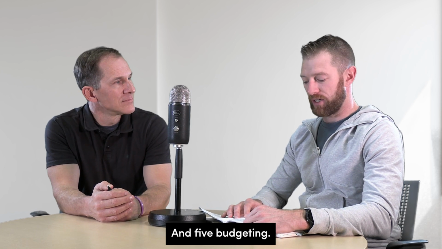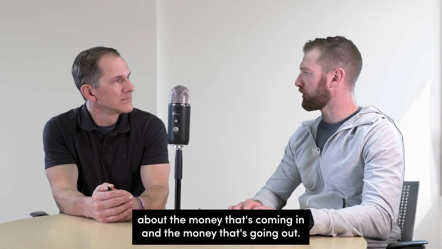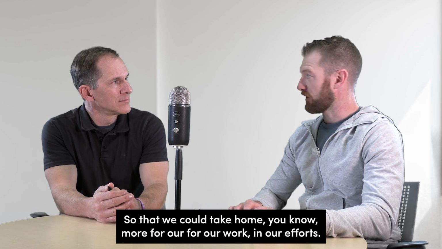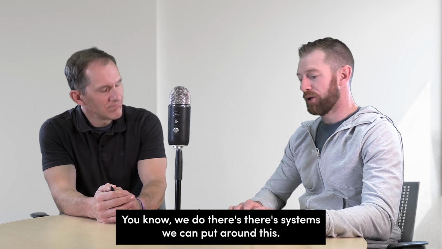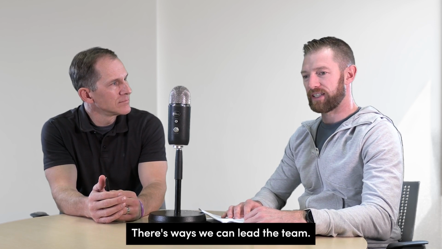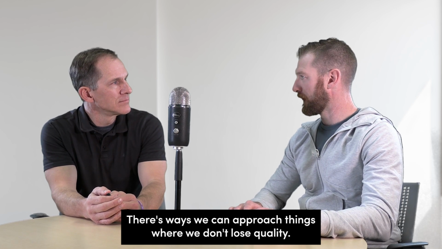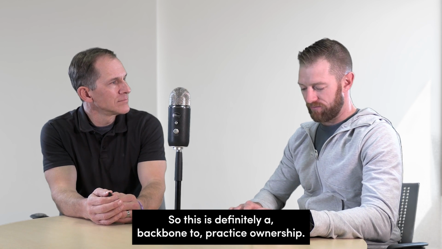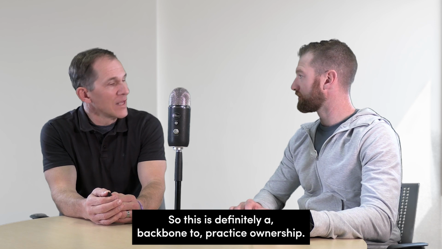And 5, budgeting. So the whole point here is let's be smart about the money that's coming in and the money that's going out, so that we can take home more for our work and our efforts. There are systems we can put around this. There are ways we can lead the team. There are ways we can approach things where we don't lose quality, but we're running a very efficient business. So this is definitely a backbone to practice ownership.